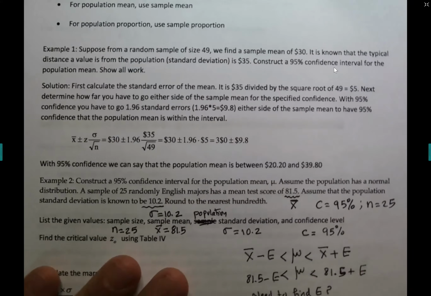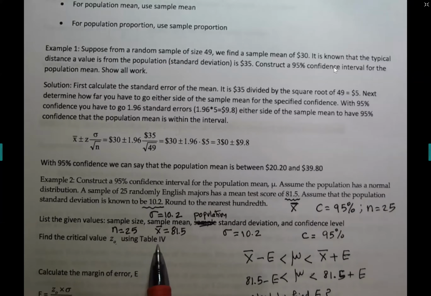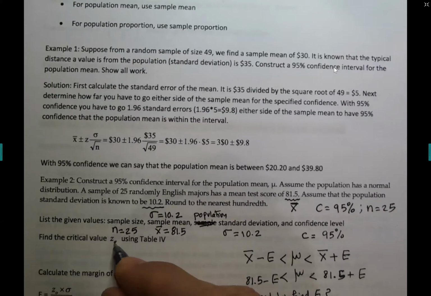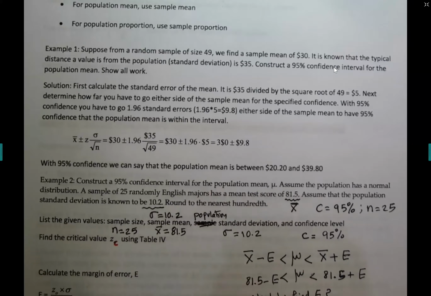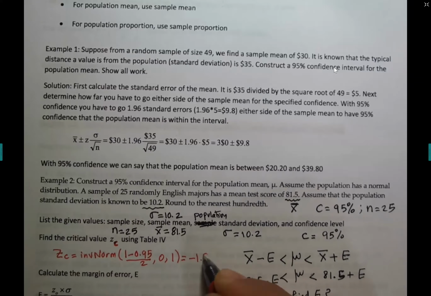Okay. I said find ZC using table 4. If you don't want to use the table, you want to use your calculator, guys, that's fine. So we're going to find ZC. I'm going to write it down here. Inverse norm, we already did it. 1 minus 0.95 divided by 2, comma 0, comma 1, and we got negative 1.96.